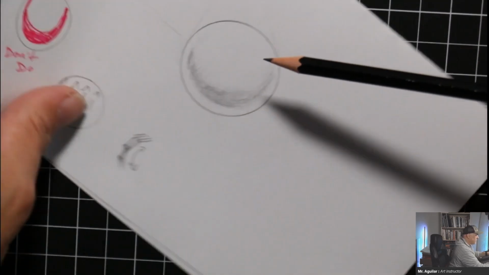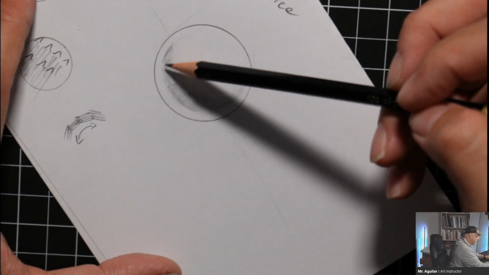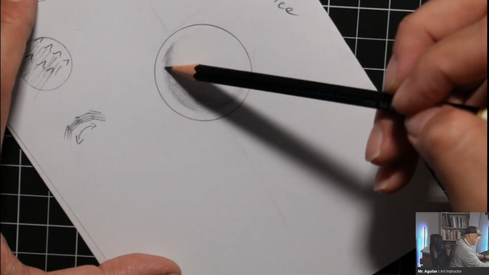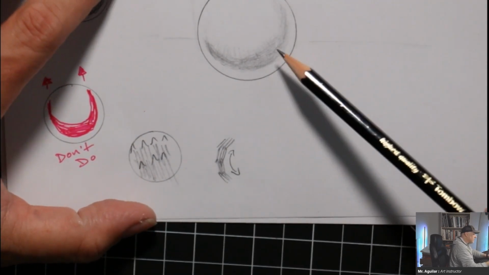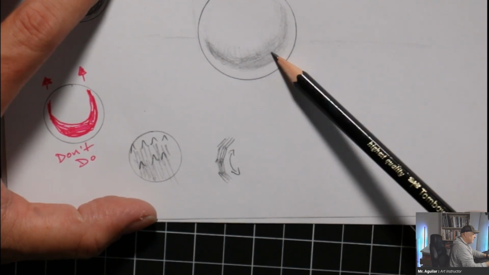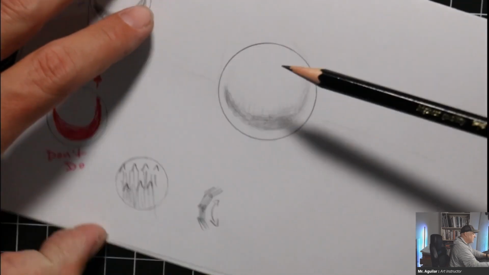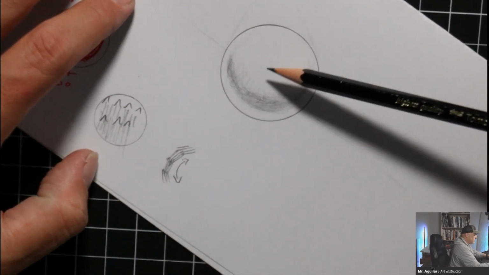And then afterwards I'll come down and I'll add the reflected light. The reflected light's generally only going to be 1 to 2 values lighter than the core shadow. If it's a light surface like white paper, it'll be a lot lighter than that core shadow. But typically it's only going to be 1 or 2 values less.